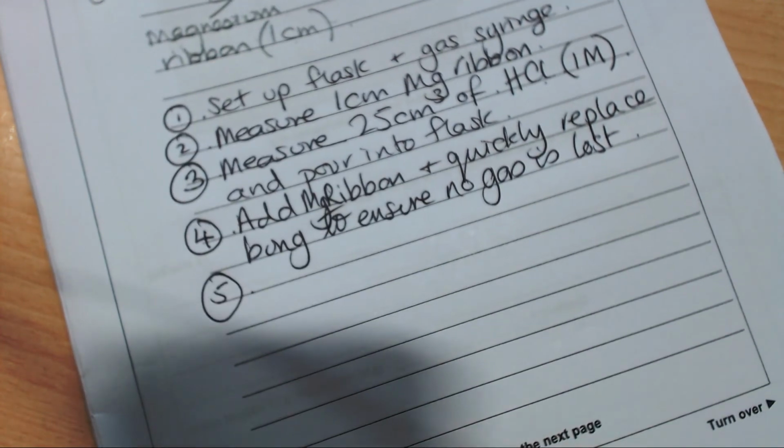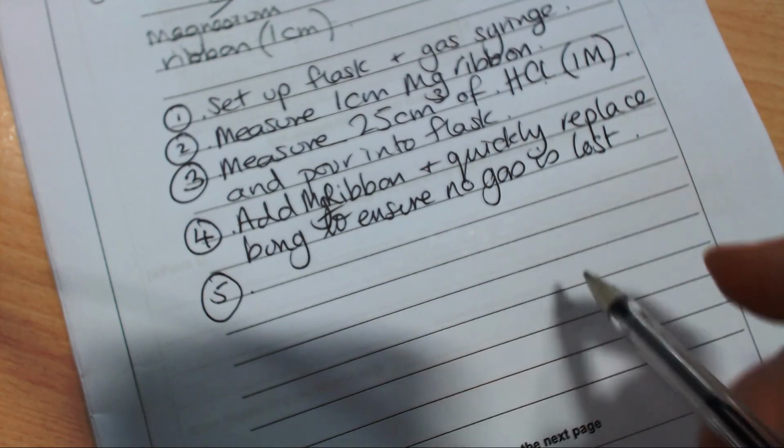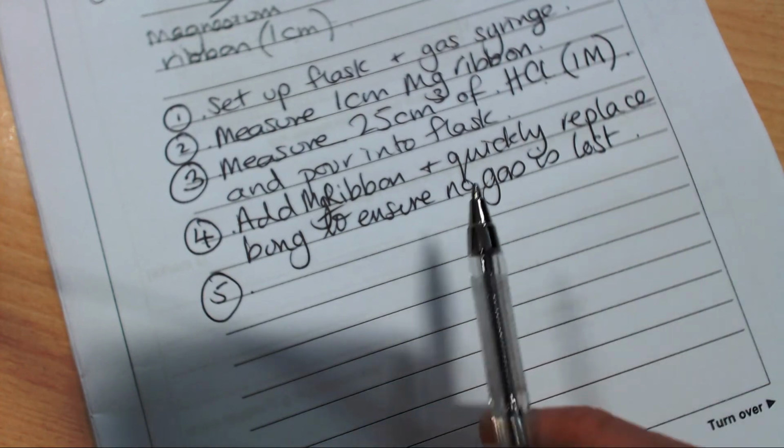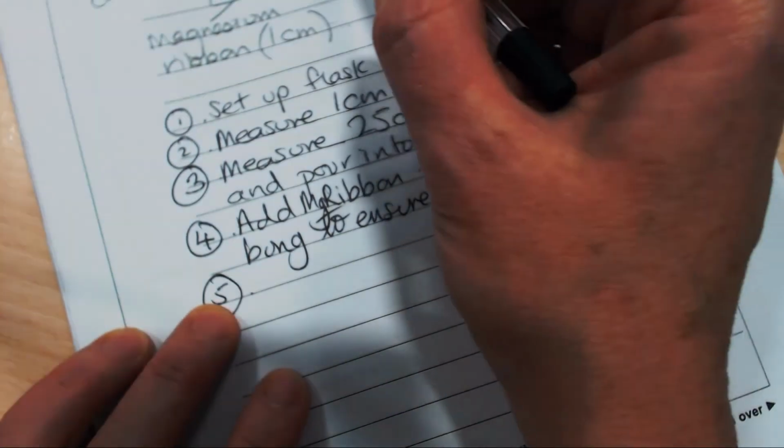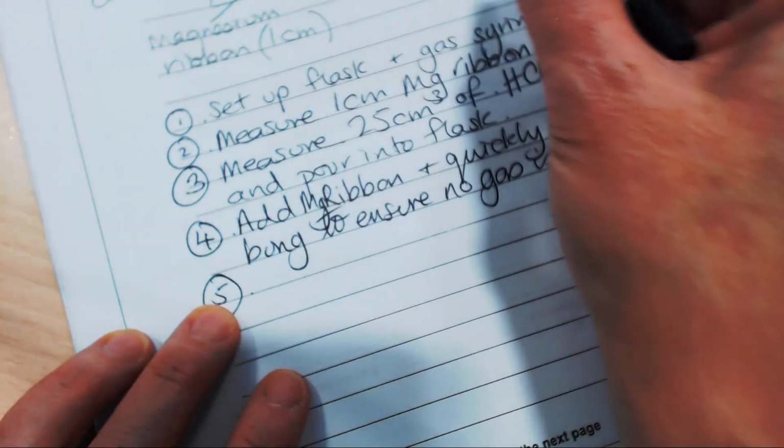So I've set it up, I've got the practical going. What am I measuring? Now it says accurate volume of hydrogen produced.